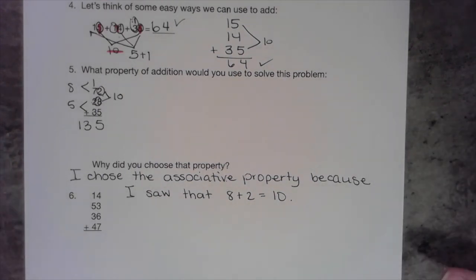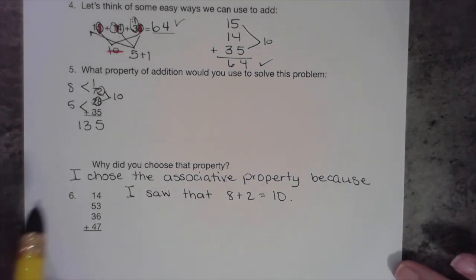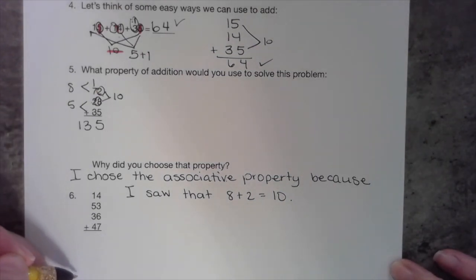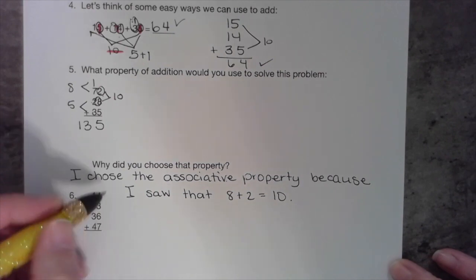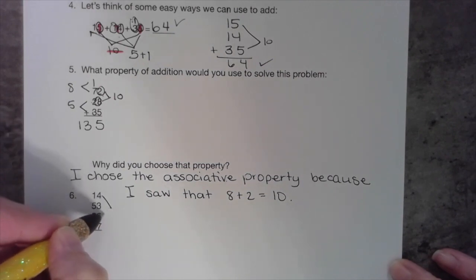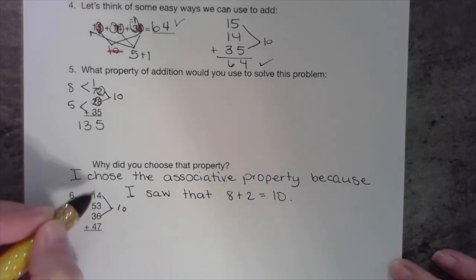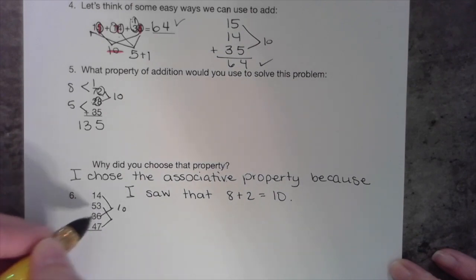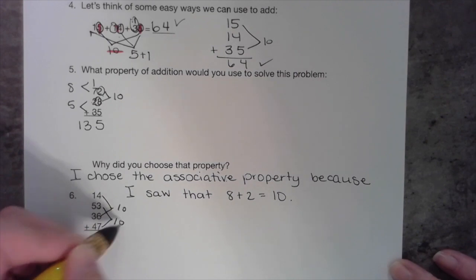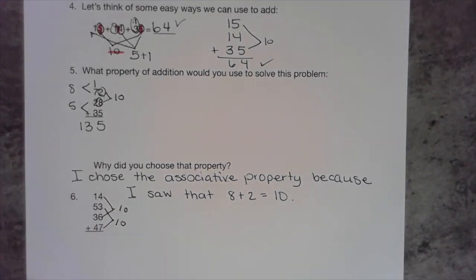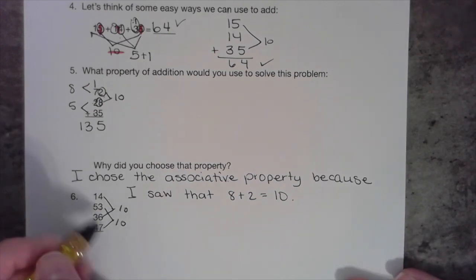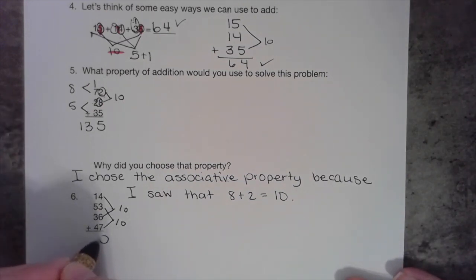Okay, so let's try another one. I do see a 10 on this one. I see 6 and 4 make 10. So then that gives me, oh my gosh, look at that, 2 10s. 3 and 7 make 10. Oh, good golly, Miss Molly. 10 plus 10 is 20. 10 or more, send them next door.